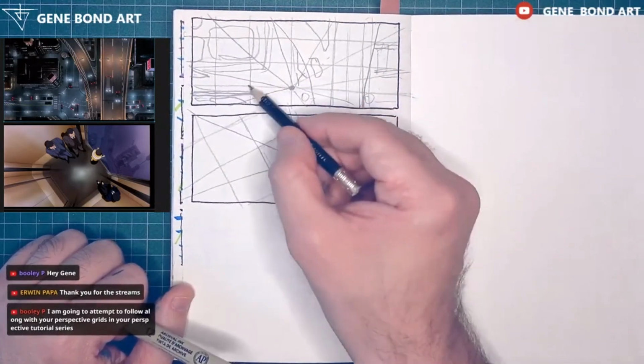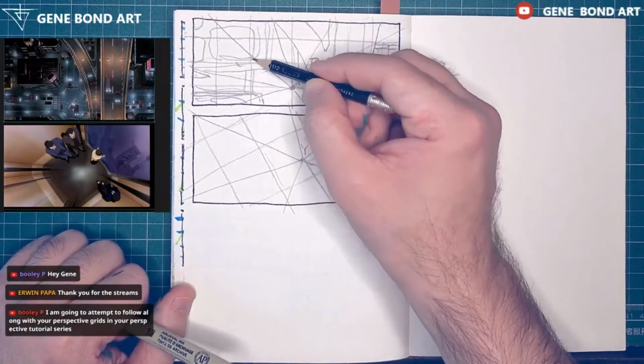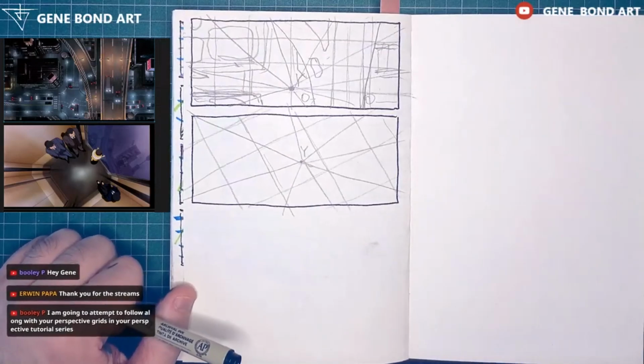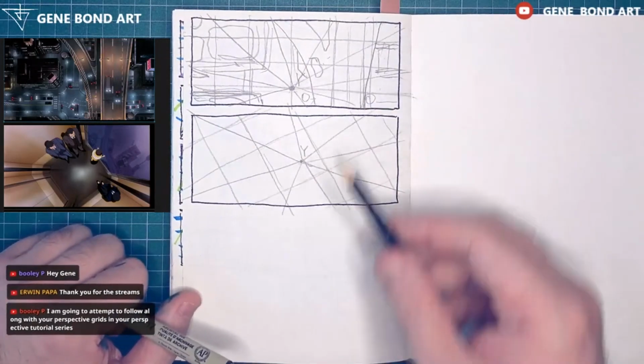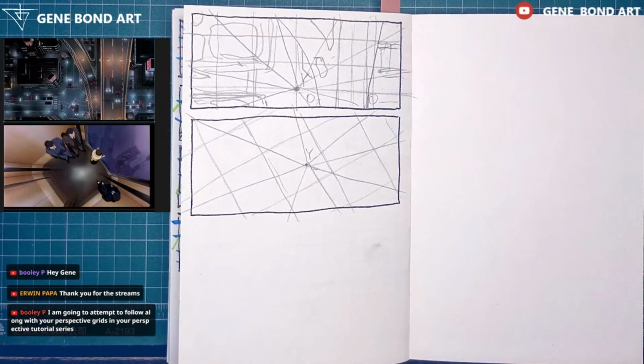I can draw people walking because it's a street, right? So there can be people. So I can add some people. You can even add a helicopter, whatever. Can make a fighting scene here, maybe explosions and stuff like this.